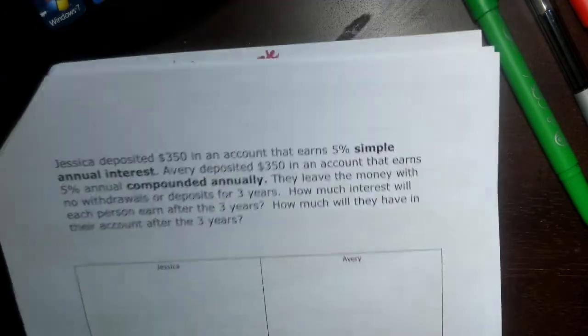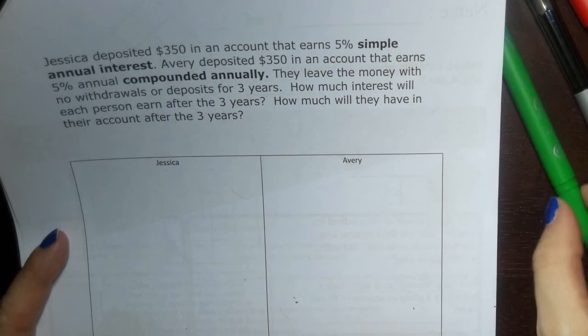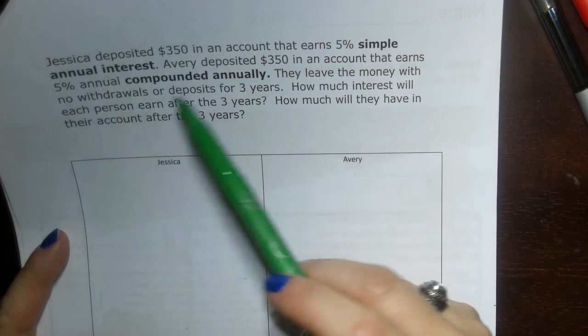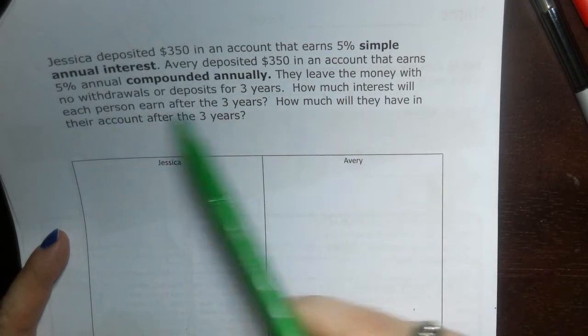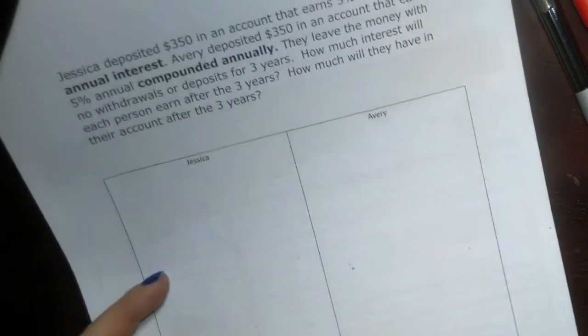Okay? So, let's look back here. One more thing. We're going to wrap up the interest part here. Jessica deposited $350 in an account that earns 5% simple annual interest. Avery deposited $350 in an account that earns 5% compounded annually. They leave the money with no withdrawal, so they don't take any money out, or put any money in deposits for 3 years. How much interest will each person earn after the 3 years?